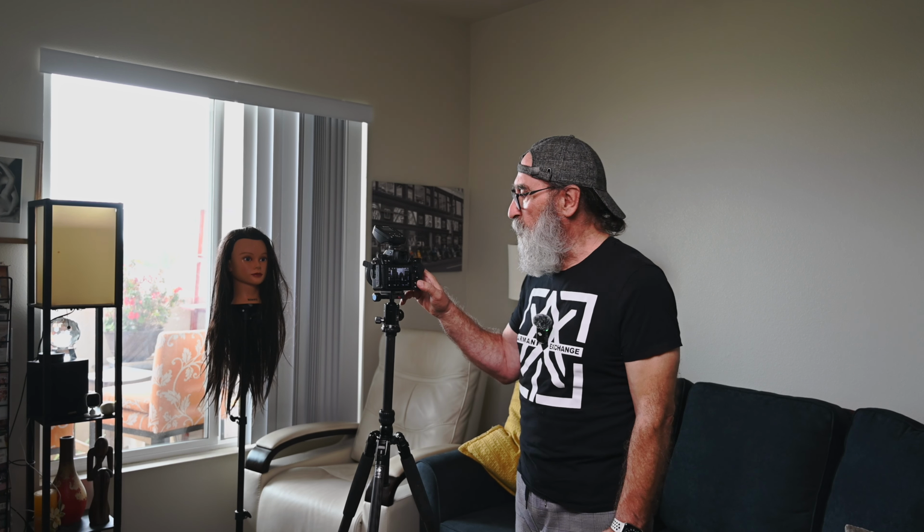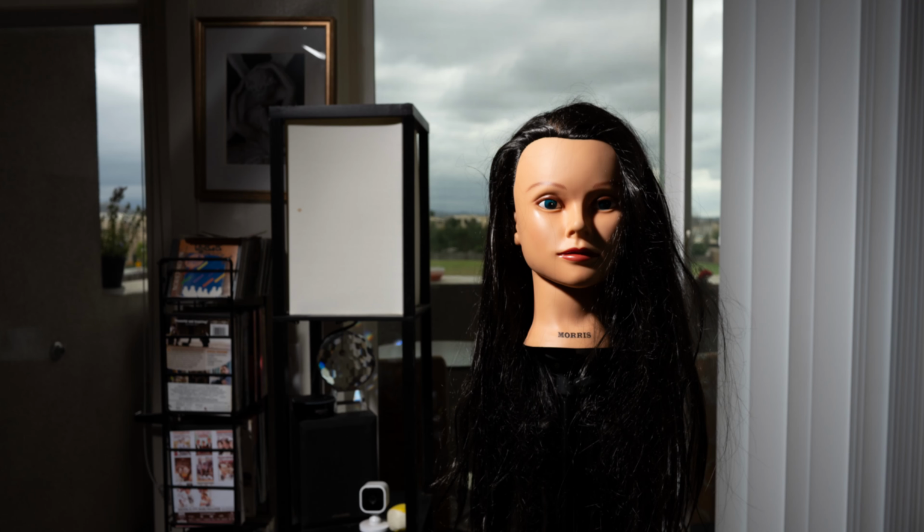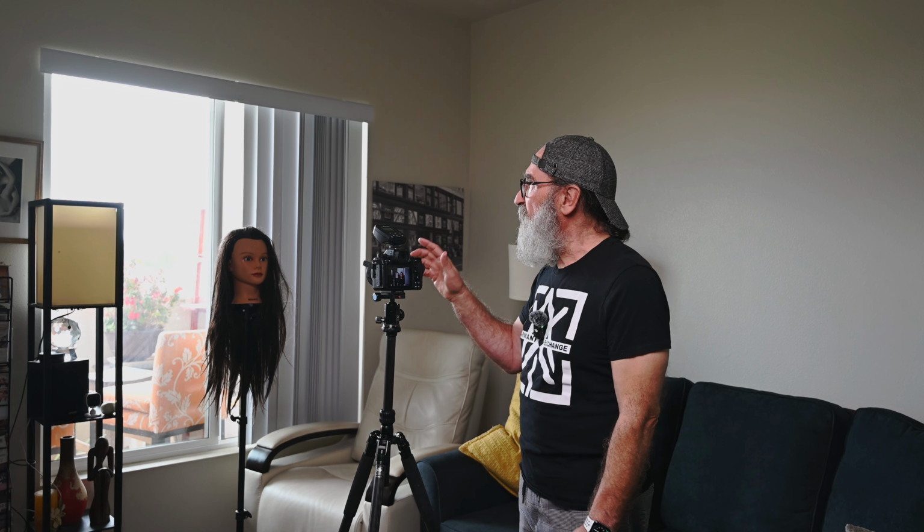Now let's see what happens if I change the shutter speed from 100 to 160. So the exposure for the doll head doesn't change because shutter speed's got nothing to do with the exposure of the flash. It only affects the ambient light.